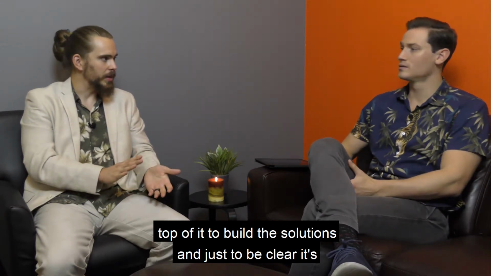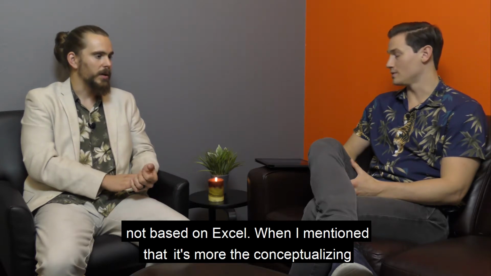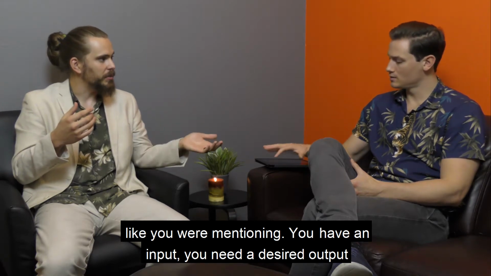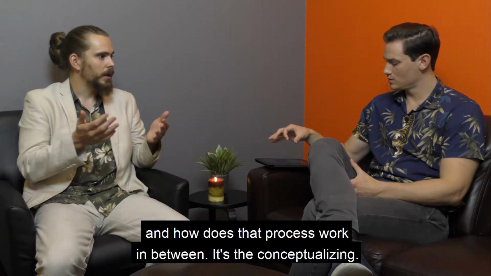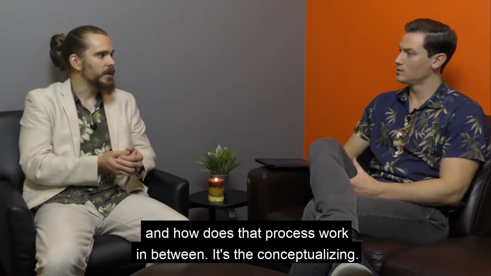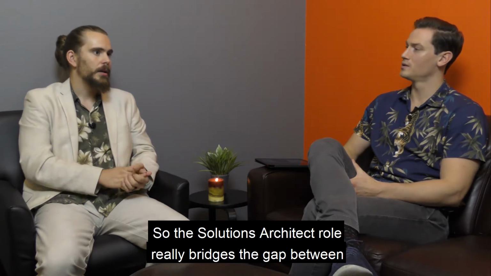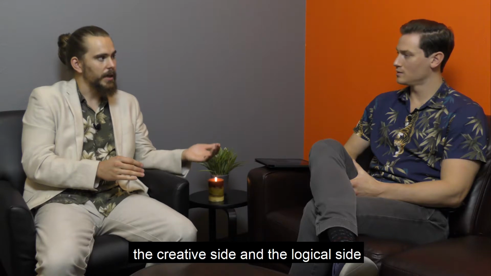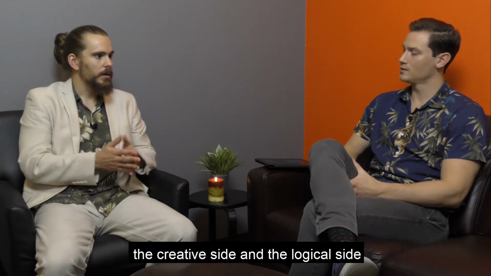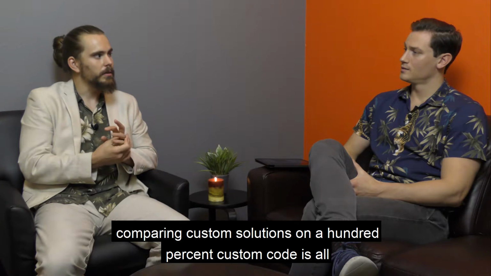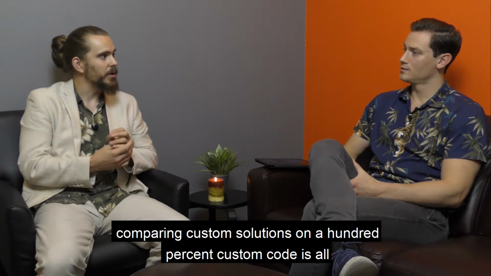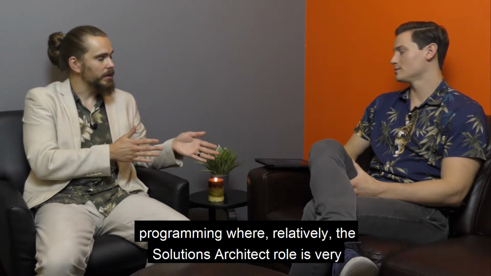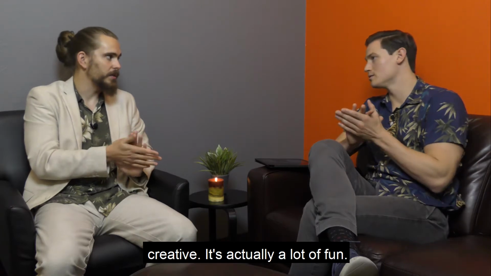Right. And just to be clear, it's not based on Excel. When I mentioned that, it's more the conceptualizing, like you were mentioning. Right. You have an input, you need a desired output, and how does that process work in between? It's the conceptualizing. So the solutions architect role really bridges the gap between the creative side and the logical side. Right. Compared to custom solutions on 100% custom code, which is all programming, the solutions architect role is very creative. And it's actually a lot of fun.